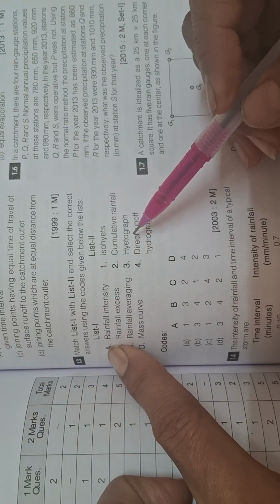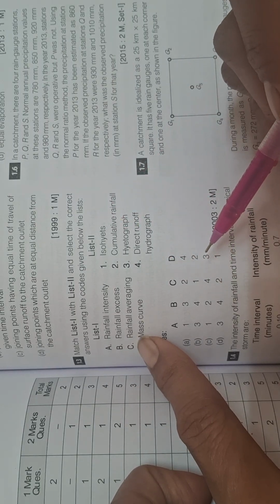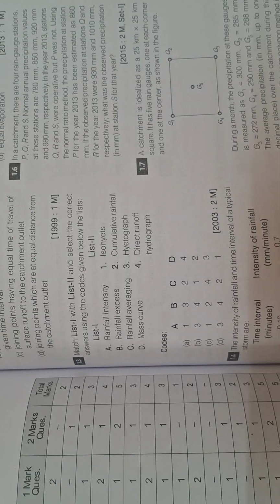So rainfall intensity is 3. Rainfall excess is 4. Rainfall averaging is 1, so the answer is B. Now let me explain.